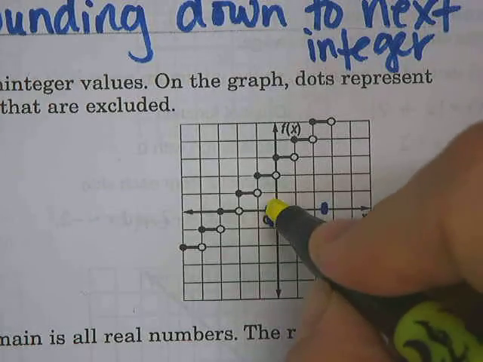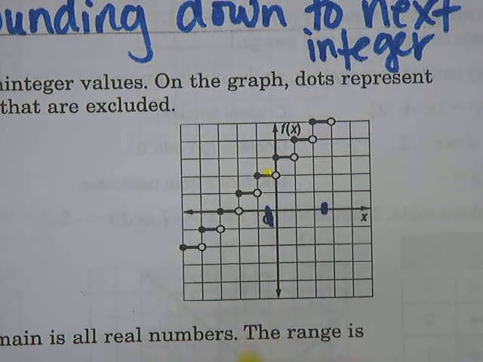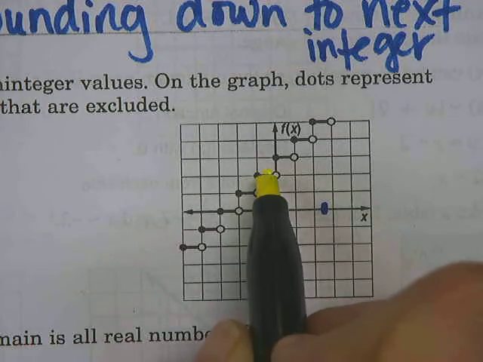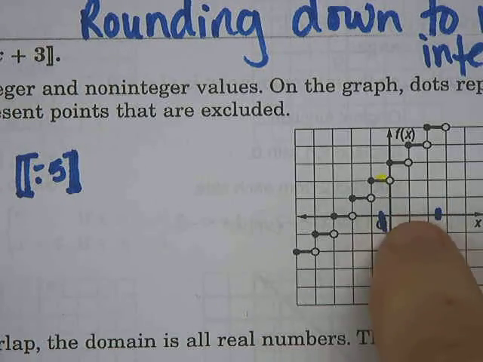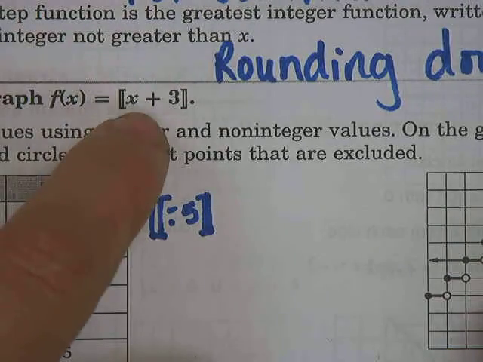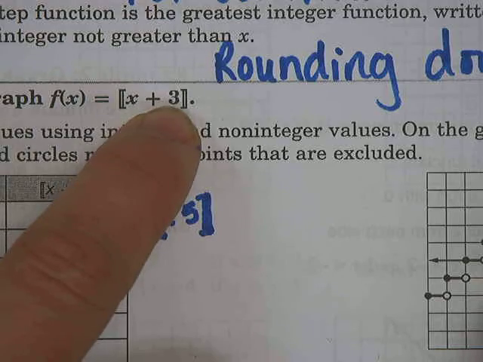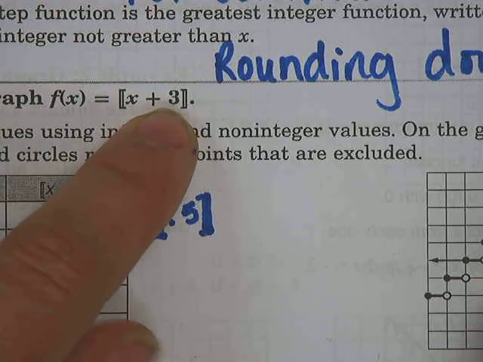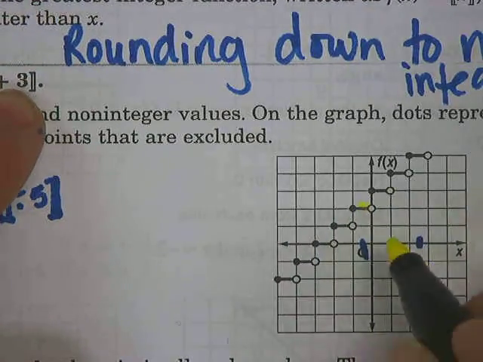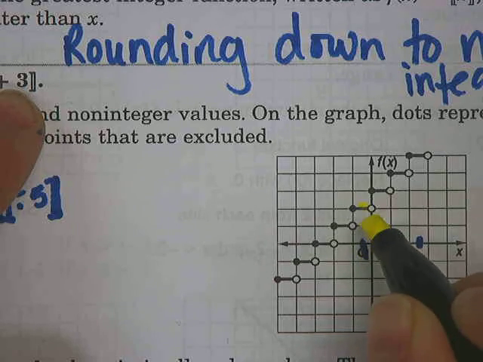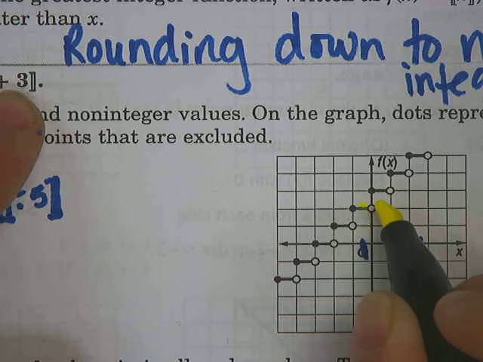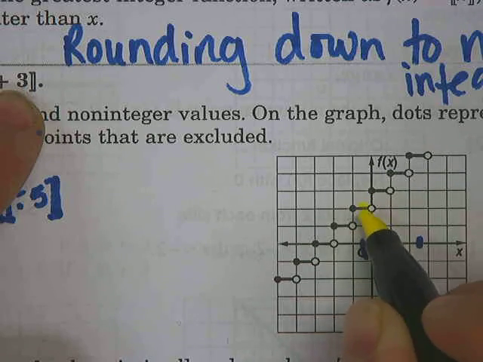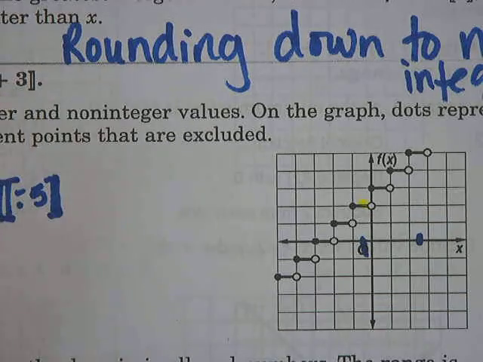It's hitting right there at 2, and it's going to remain that until we get to 0. When x is 0, 0 plus 3 is 3. The greatest integer less than or equal to 3 is 3. That's why right here at x equals 0, it bumps up to 3. So we have an open circle at the end of this segment, and it picks up right there.